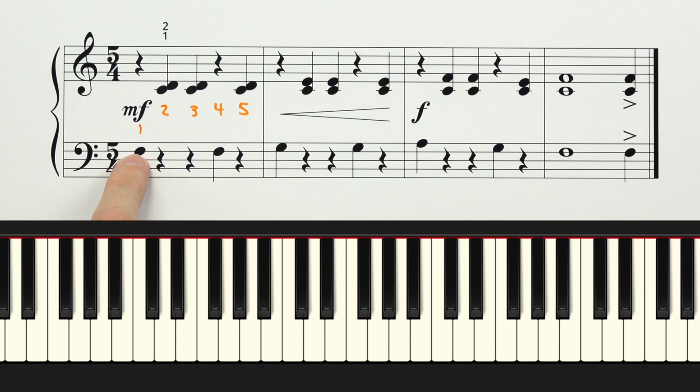What note do we start on? Can you tell me the letter name? If you said bass F, you're correct. Good old bass F. Repeat, step up. Now you go on by yourself. You should have said G, repeat, step up, step down, repeat.